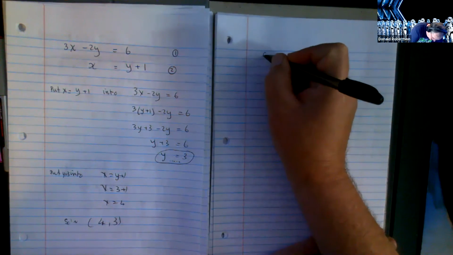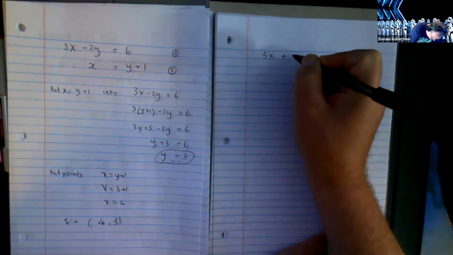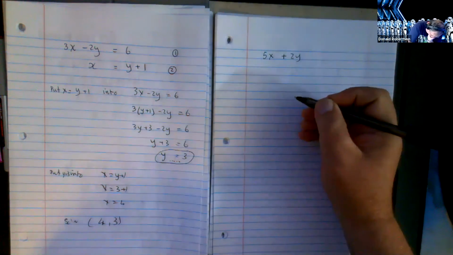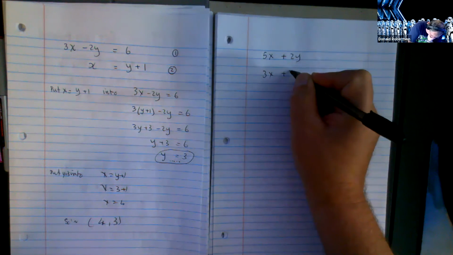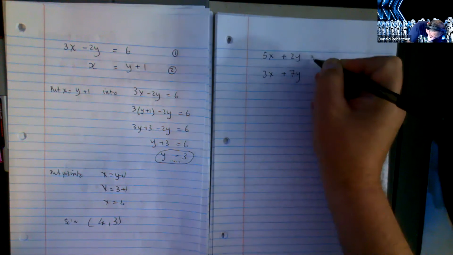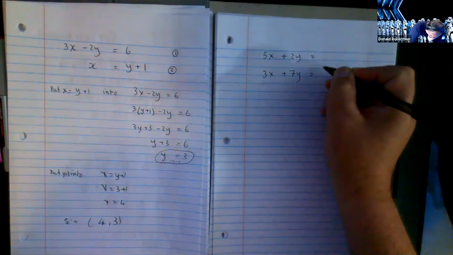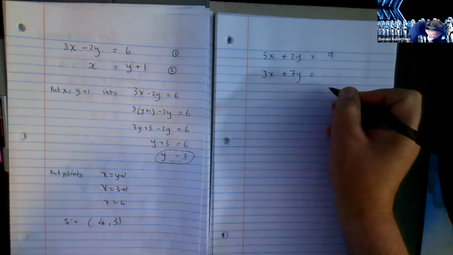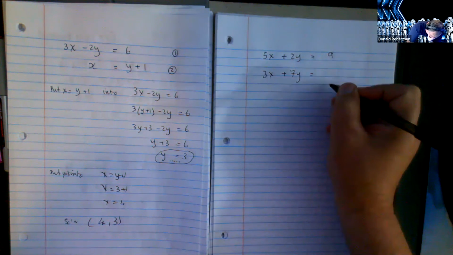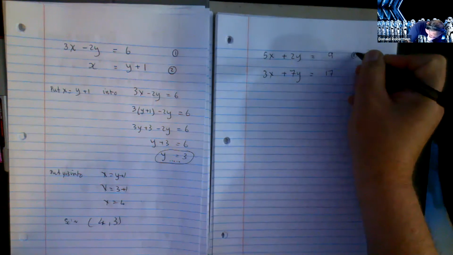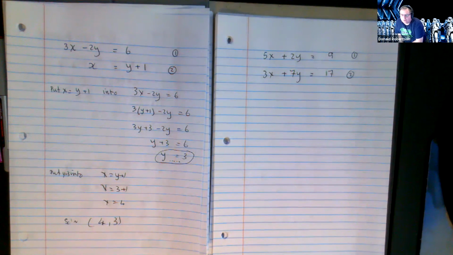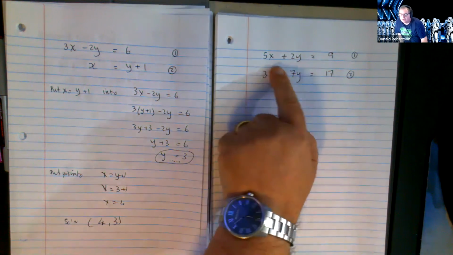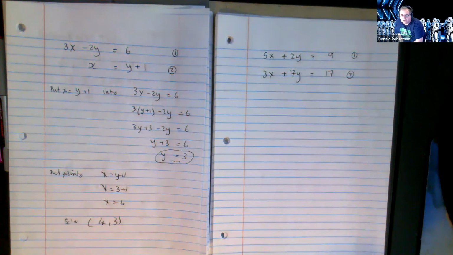Well, let's go for the worst case scenario. The most difficult system of equations to solve are ones that typically look like this, where there's x's and y's, but nothing matches.